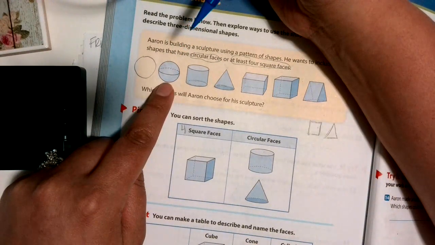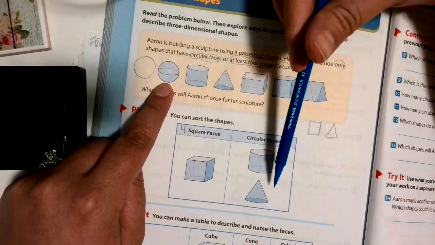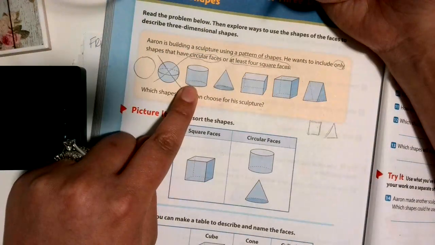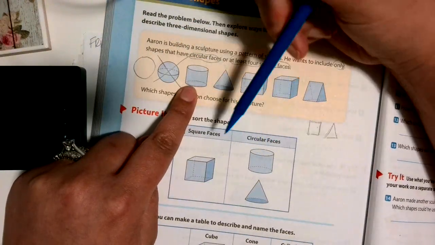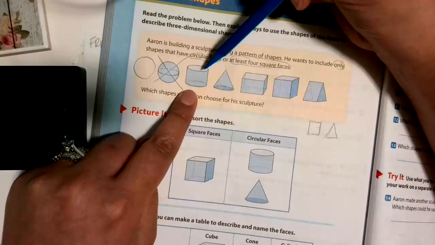Well, we just said a sphere has no faces, and it must have a circular face to be in the sculpture, so we can cross this out. Okay, if you look at this shape, the cylinder, we notice that a cylinder is already in Aaron's chart here, because it does have circular faces.